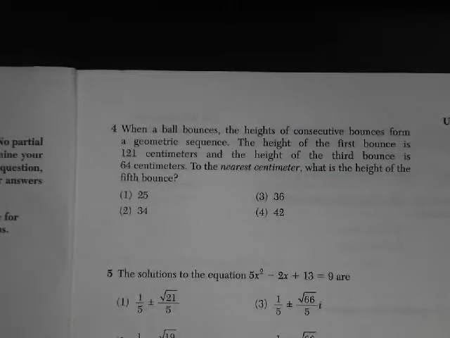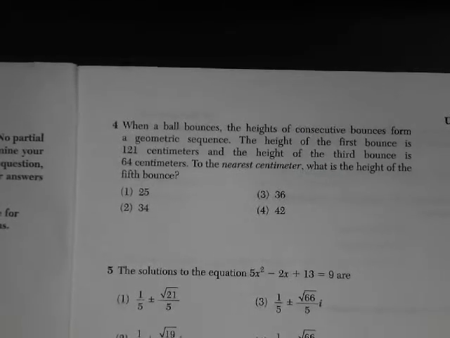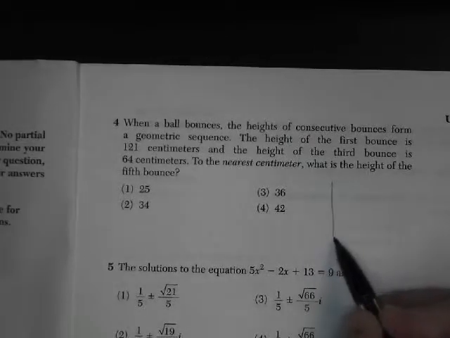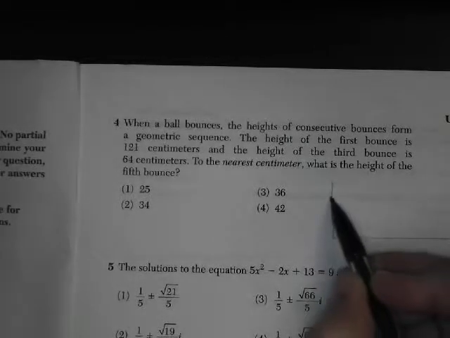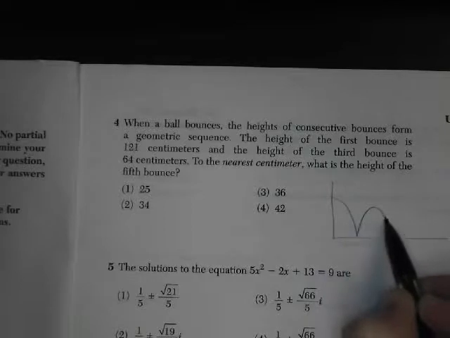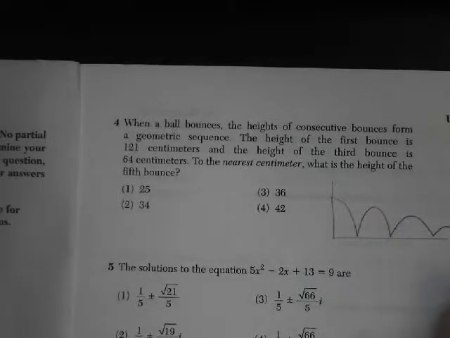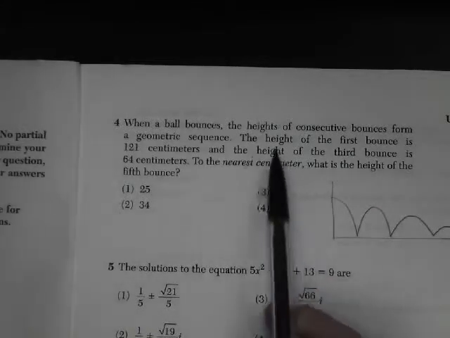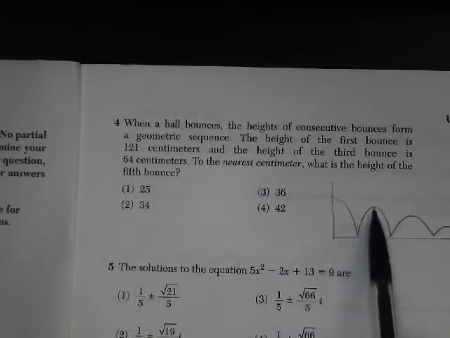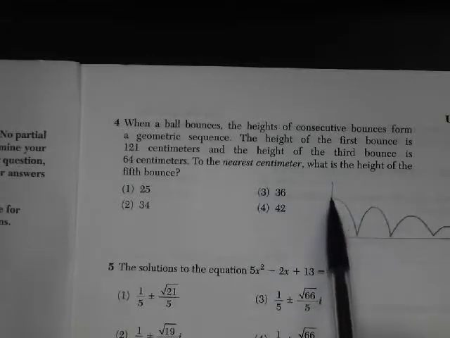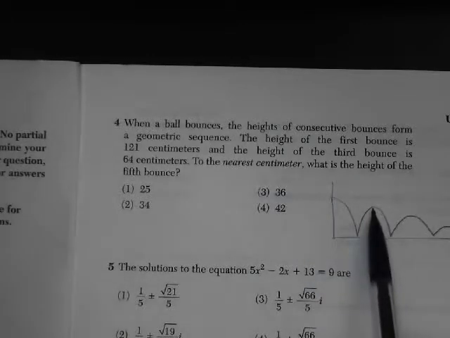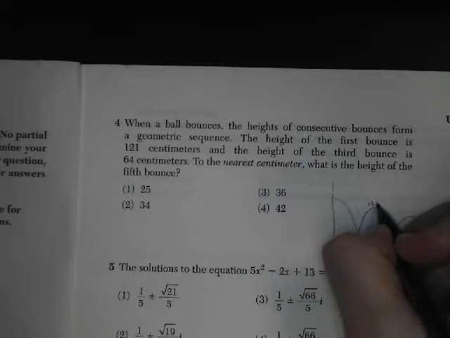On this next one, when a ball bounces, the heights of consecutive bounces form a geometric sequence. So there's a constant ratio, a constant multiplier to get from one height to the next height to the next height. If I picture a ball bouncing, it's dropped from some height, it bounces, and every time it gets a little bit less by apparently a common ratio. So I'm going to say this is the first bounce. This isn't technically a bounce, you're dropping it from that height. So the first bounce is 121.